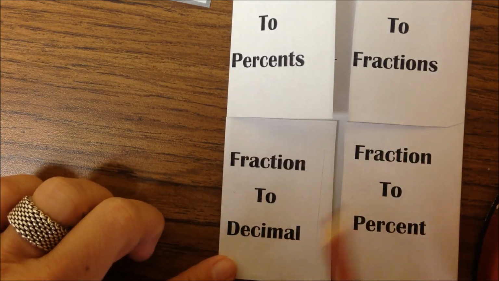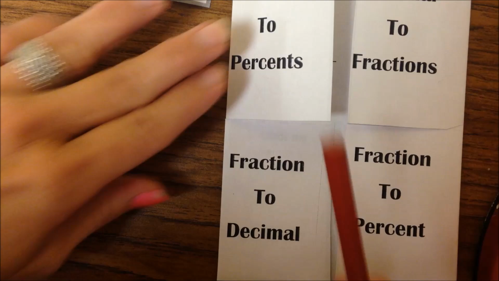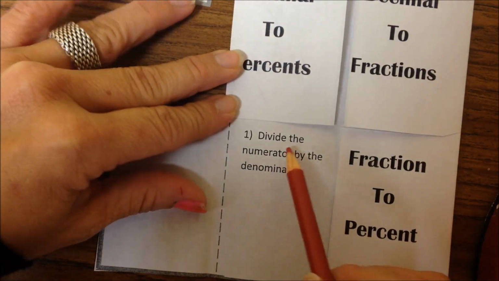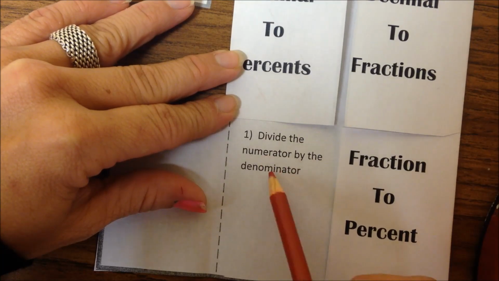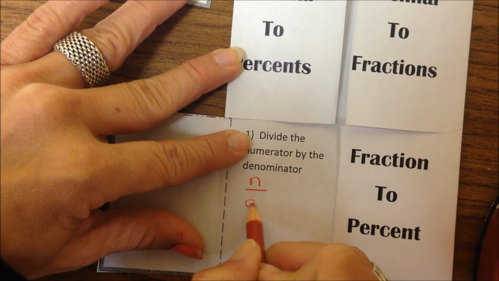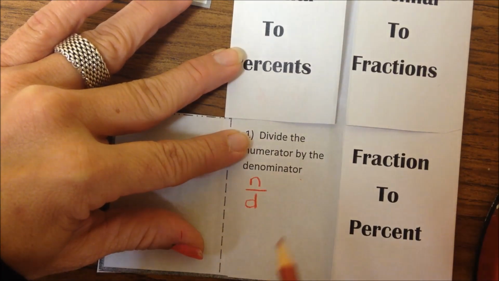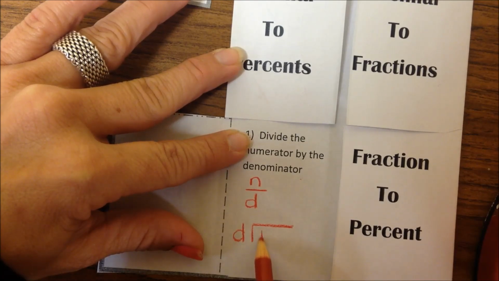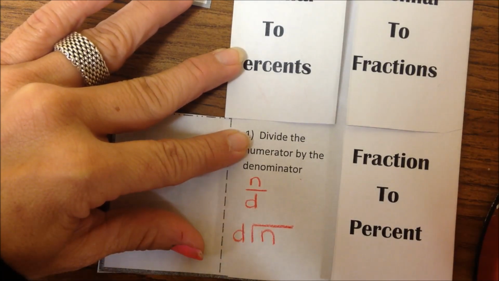All right, so the next one is a fraction to a decimal, and the only step you need to do is to divide the numerator by the denominator. So remember, the numerator is on top, denominator is on the bottom, so when we divide, denominator is always on the outside and the numerator is always on the inside.